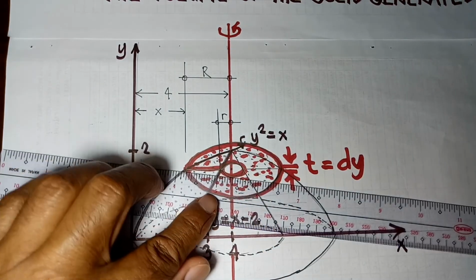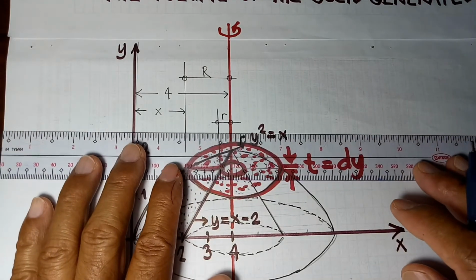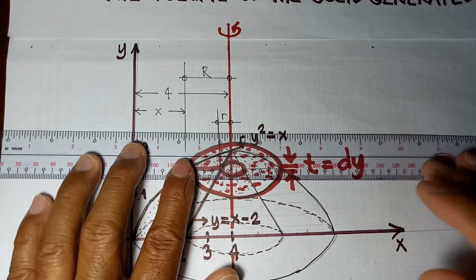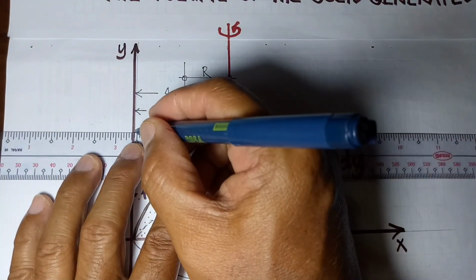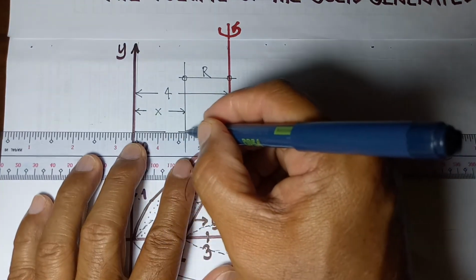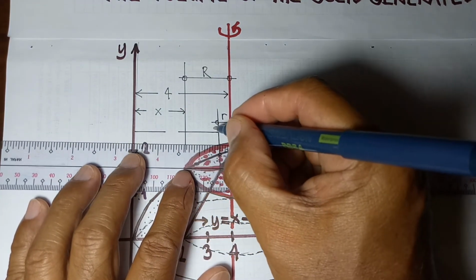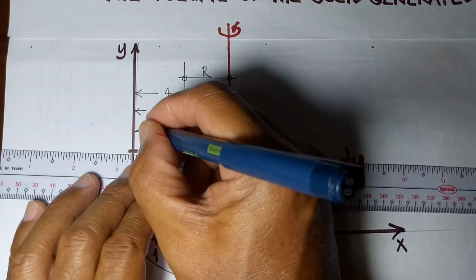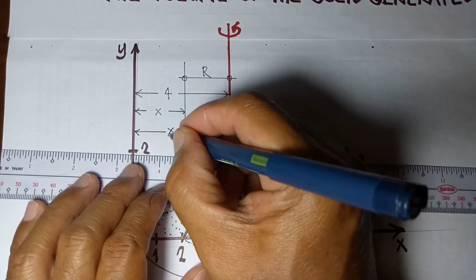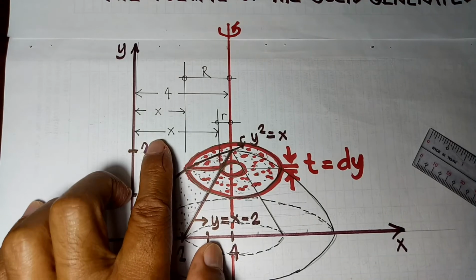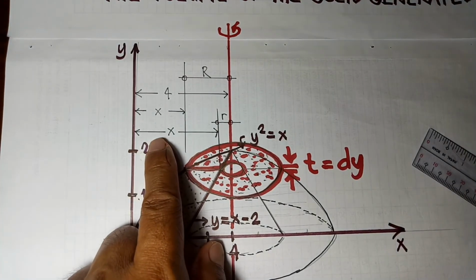So, yun yung ating small r. Ngayon, yung distance naman na ito, yung buhat sa y-axis, ay equal din siya sa x units or x variable. So, bakit siya x?